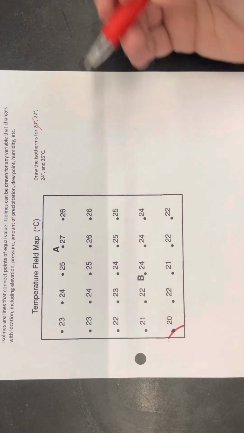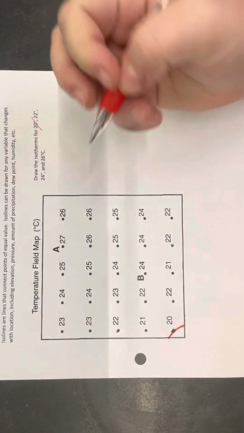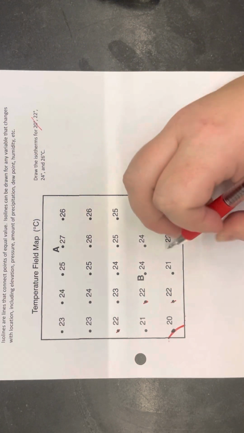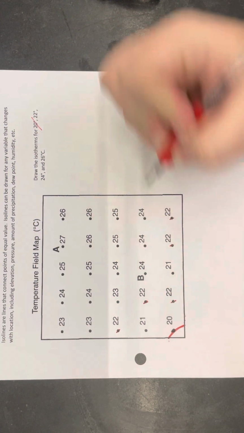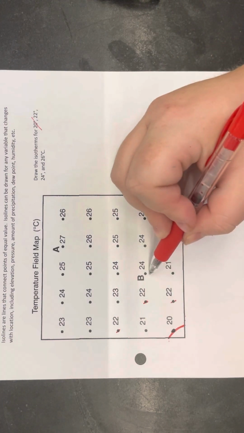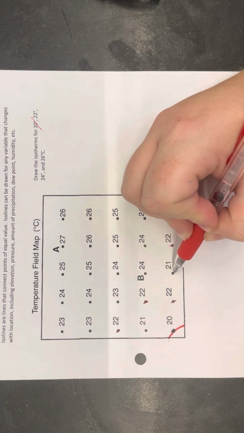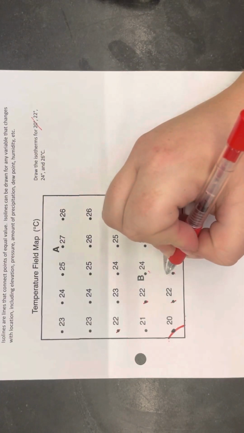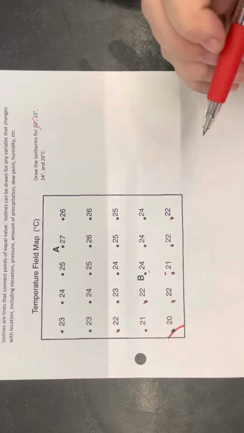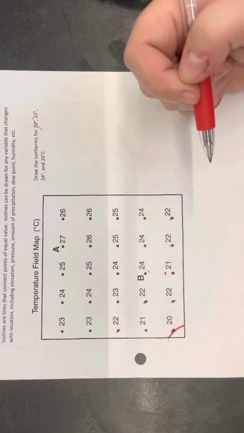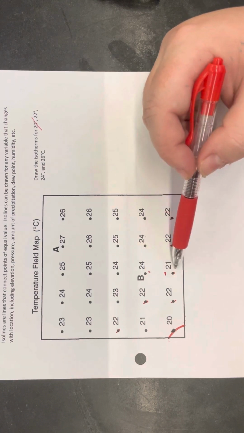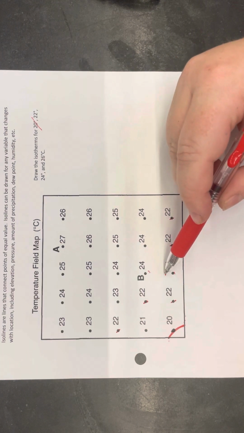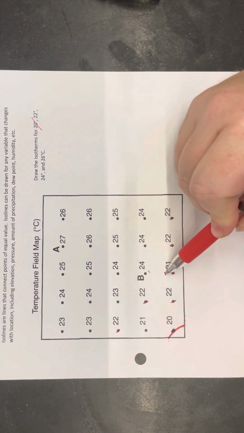When I go to do the 22, I'm going to look, and here's a 22, here's a 22, here's a 22, here's a 22, and here's a 22. Now if we look, I've got a 24 and a 21. I know that 22 is between 24 and 21, which means there has to be a 22 somewhere in between the two, even though it's not labeled. So I'm going to interpolate: somewhere between the 21 and 24, there's a 22, and my isoline is going to have to go through that point.